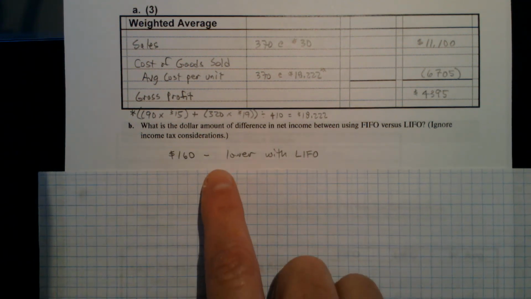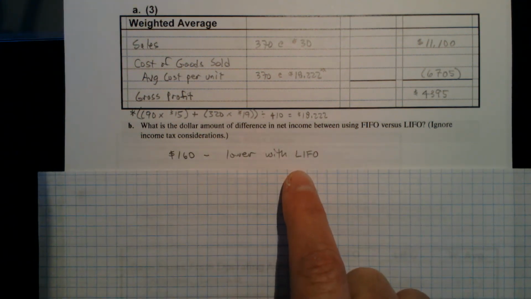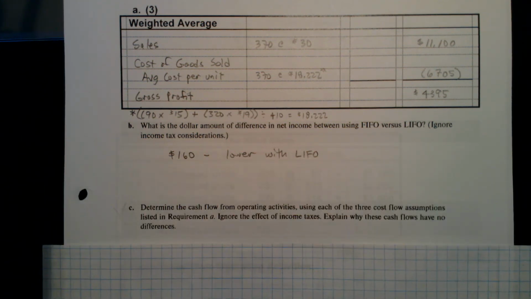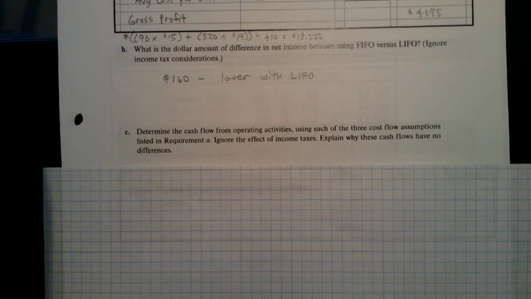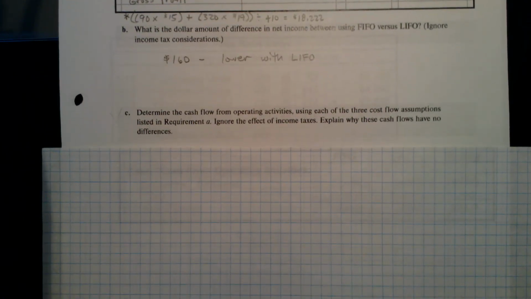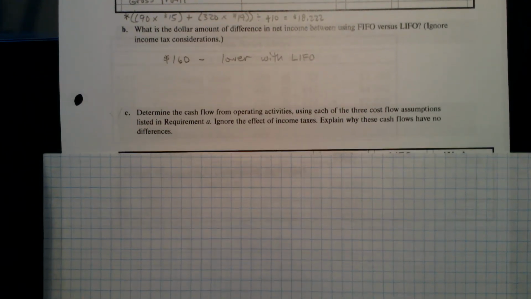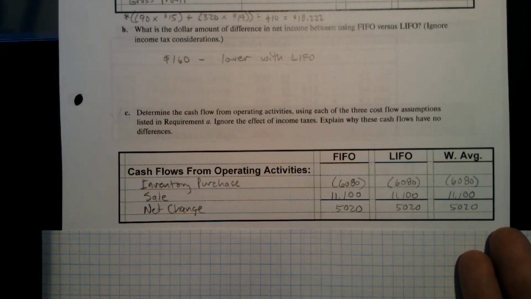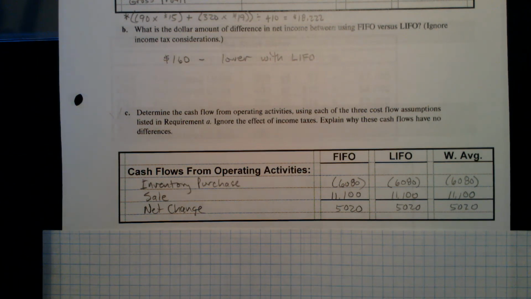So the dollar amount difference in net income between using FIFO and LIFO is $160, lower with LIFO. Again, that's always going to give us a lower profit. And then determining the cash flow. Well, the cash flow is the same in any of these. So it's the money that I spend on the inventory purchase and the money I receive from the sale. So it doesn't matter which flow method we choose, the cash is going to be the same.